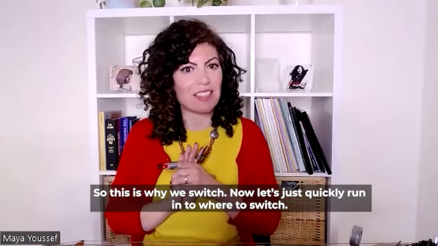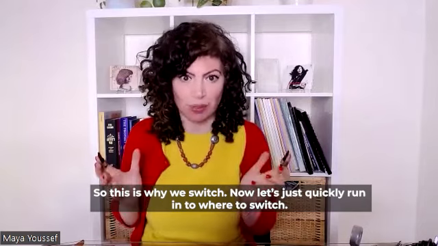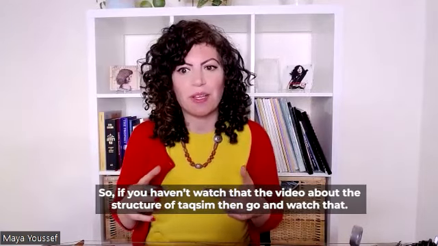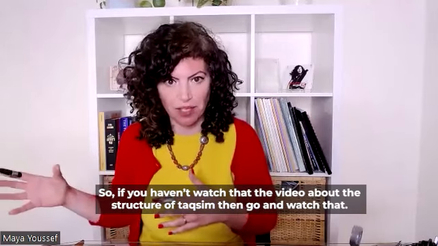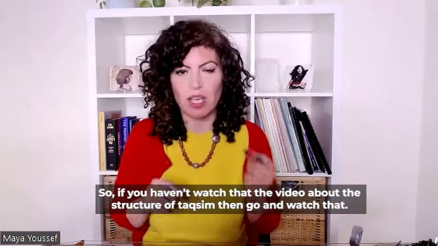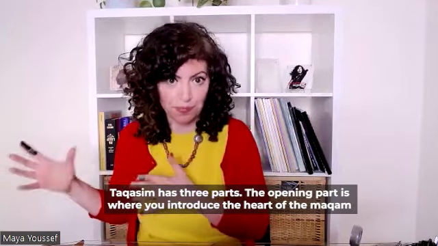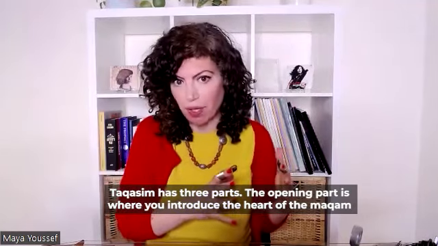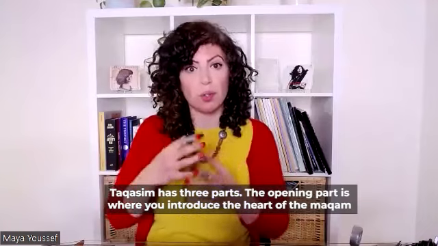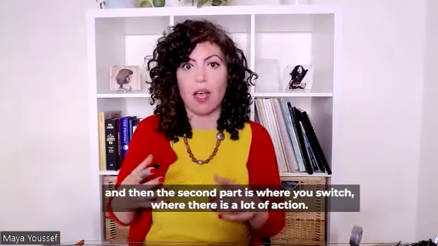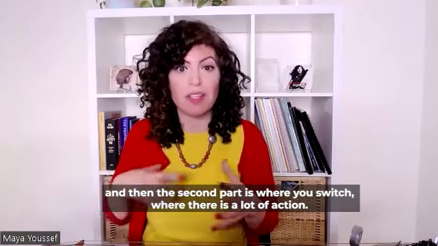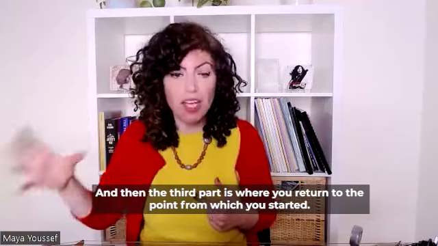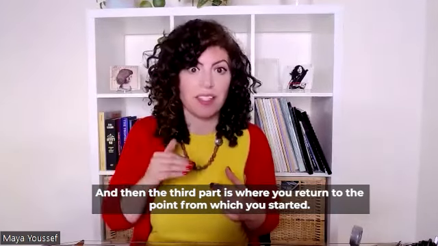Now let's just quickly run through where to switch. If you haven't watched the video about the structure of Taqsim, then go and watch that. Taqsim has 3 parts. The opening part is where you introduce the heart of the maqam, and then the second part is where you switch, where there's a lot of action, and then the third part is where you return to the point from which you started.